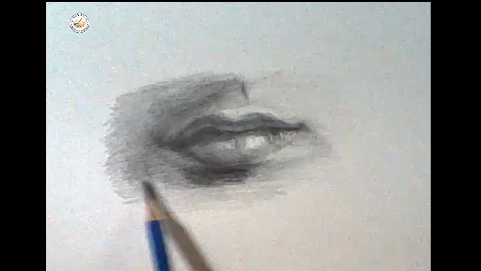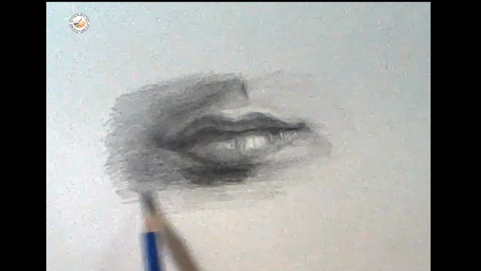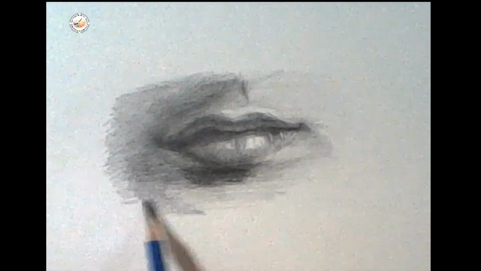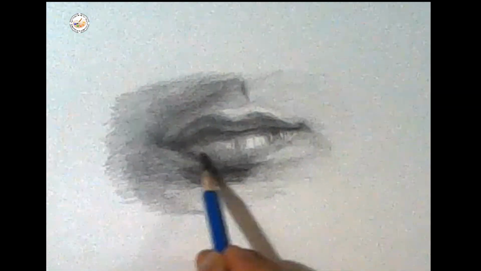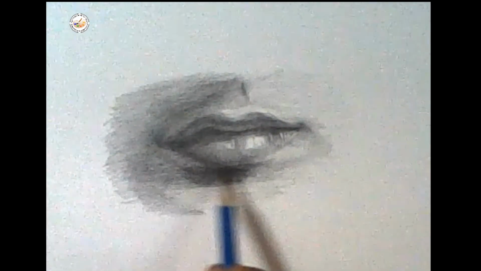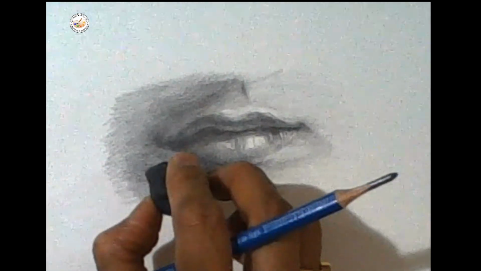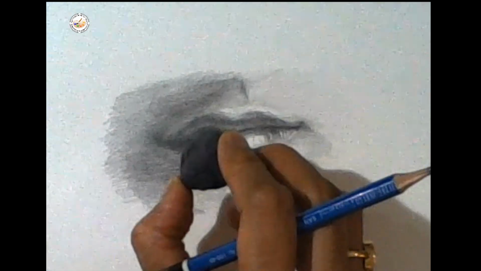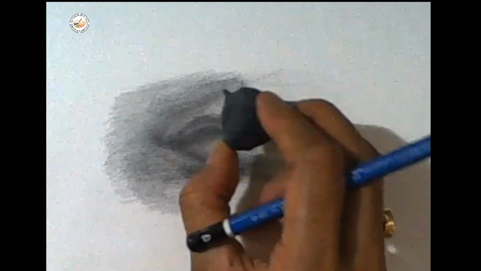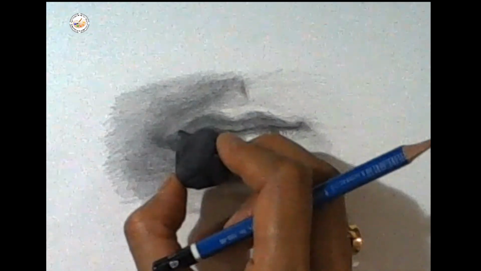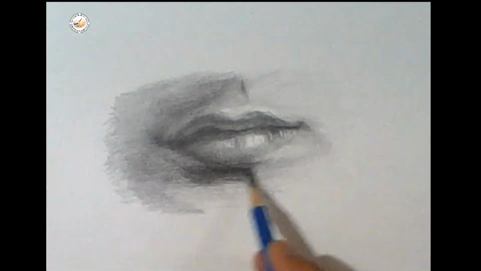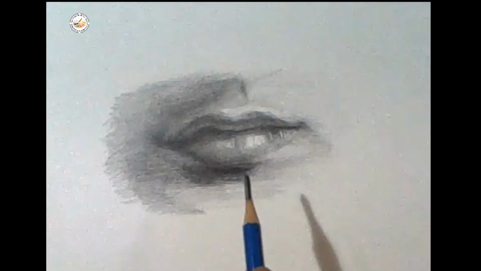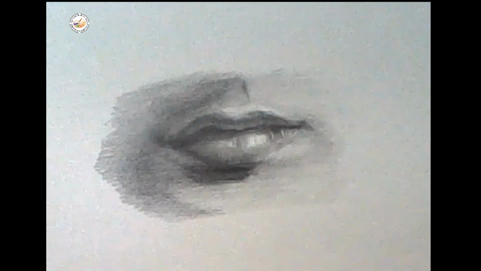The edges are so soft, there is no hard edge, and at the same time shadows are dark, and you can see the reflected light is also nice and bright on the lower lip, and a little bit on the cupid bow area. You can see that is shining on the upper lip.